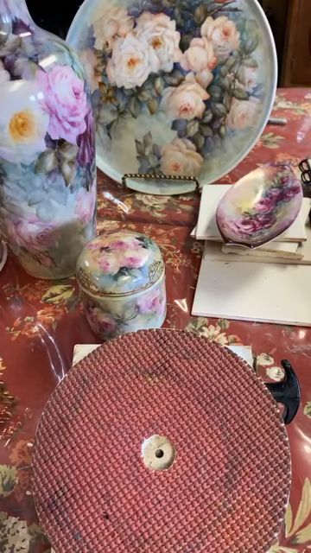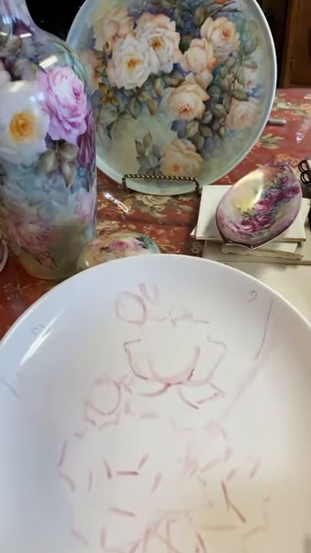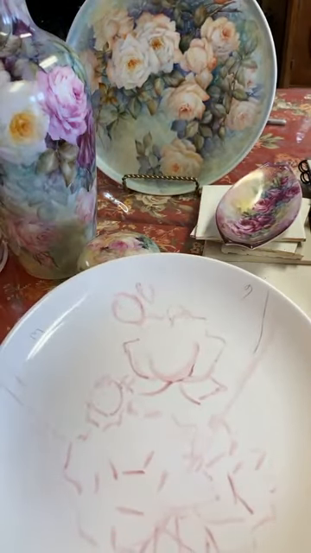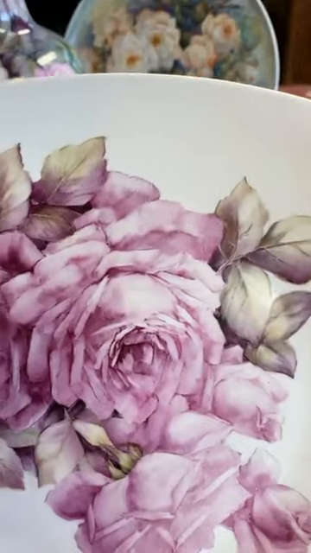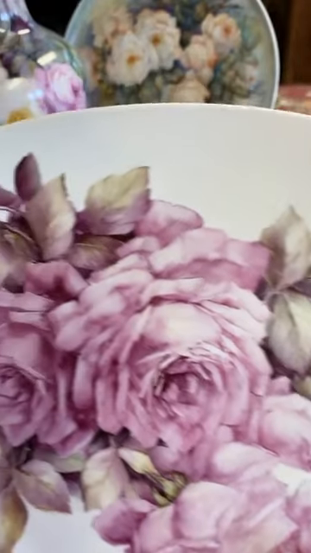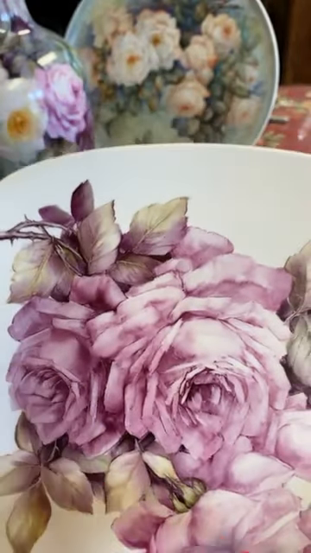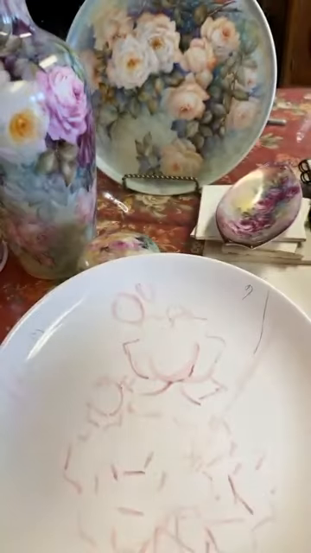All right, so I'm going to do this one just a tiny bit different than this one. I'm going to show you this rose here, but I'm going to paint it a white flower. Then I'm going to paint this one the ruby, and then this a lighter pink, just so you can get some ideas on how to paint some other colors.